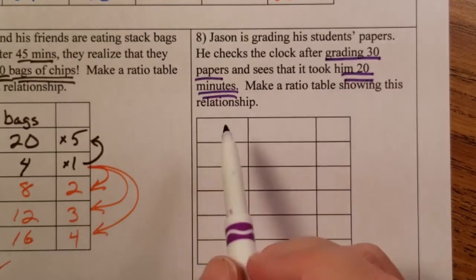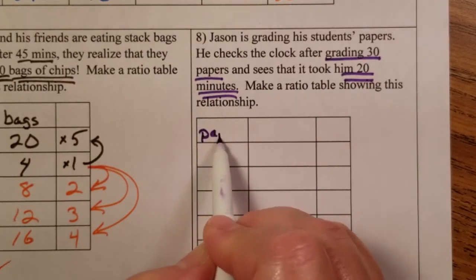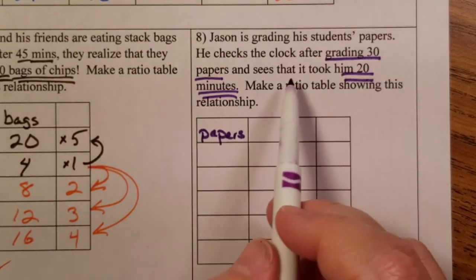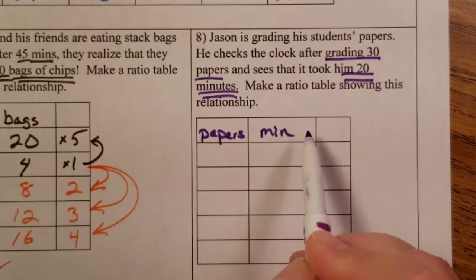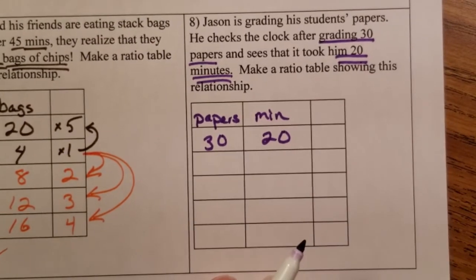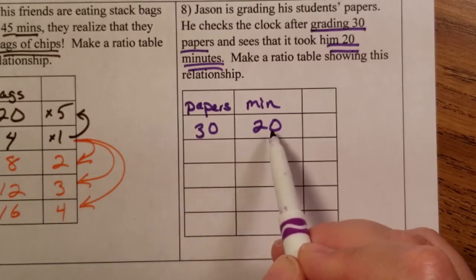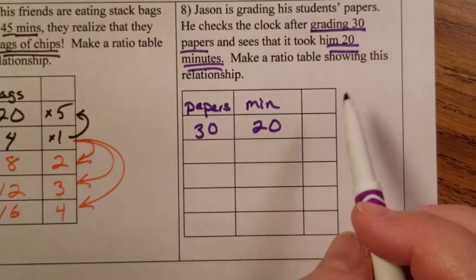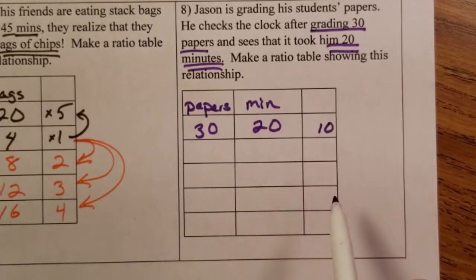So the first one is grading how many papers. So this is papers. The second one is 20 minutes. So this is minutes. Minutes is 20, 30 papers. So this is our 30 and 20. We know that can be simplified. They both end in 0, so we know that we can divide by 10.